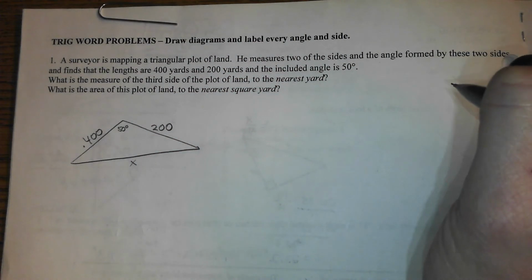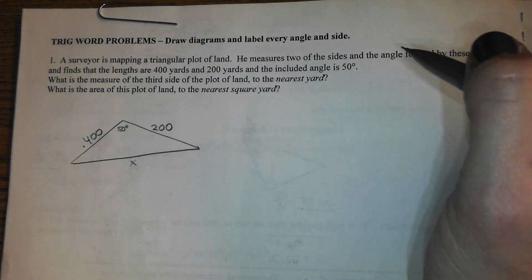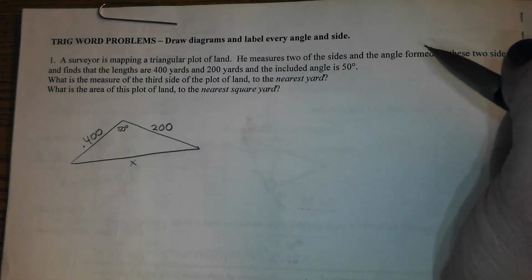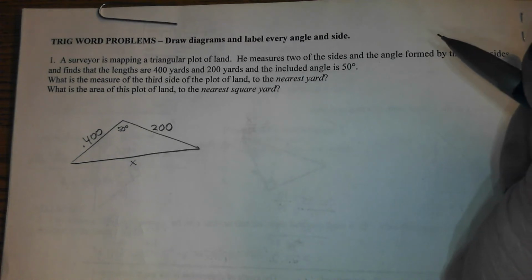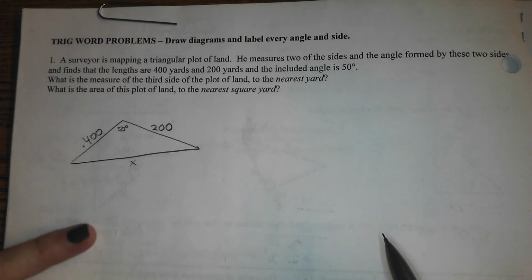Correct, not a right triangle. And that's going to have to be on the test, something you have to differentiate. Is this a right triangle? Great, I can use SOHCAHTOA. If it's not, you can't. Can you try again? Law of cosines.